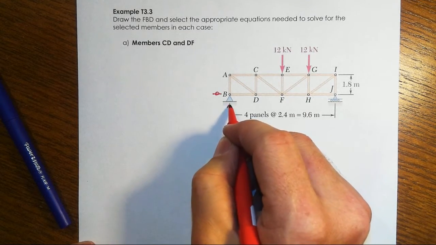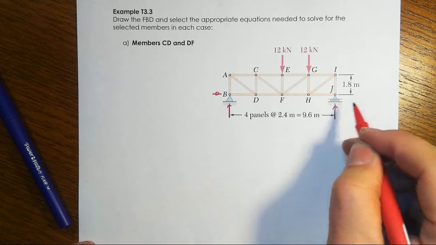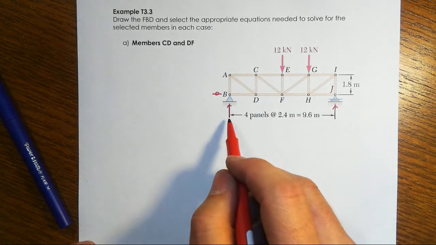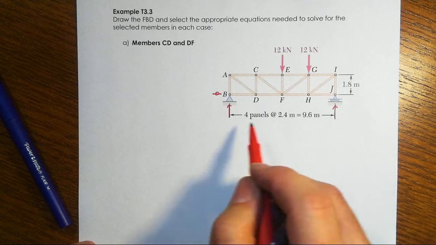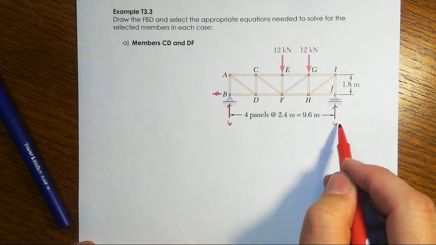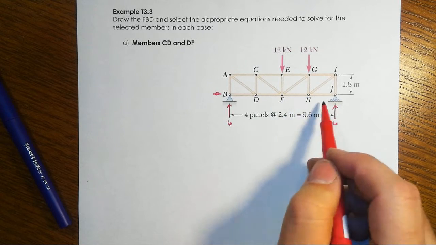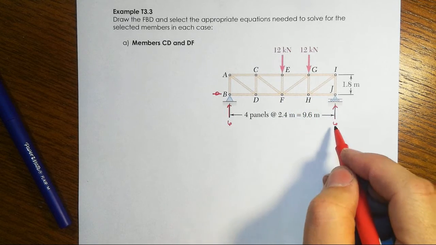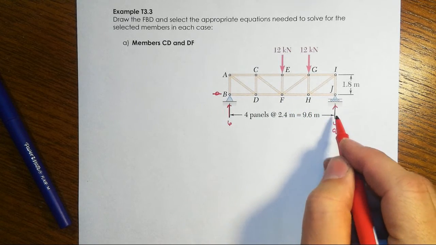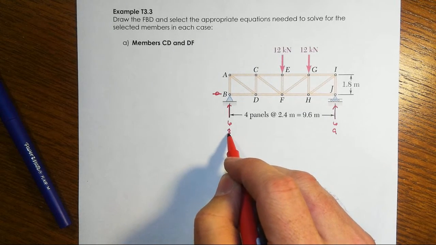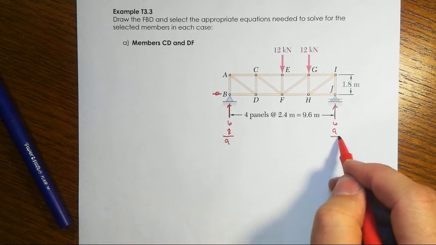And then you look at By and Jy, and note the 12 kilonewton load is right on the line of symmetry, so half of its load is going to go to either side. There would be a 6 and a 6, and then this other 12 kilonewtons is at the 1/4, 3/4 point, and so 3/4 of its load, or 9, is going to go over to one side, and 1/4 will go to the far side. That's the way that would really work out.